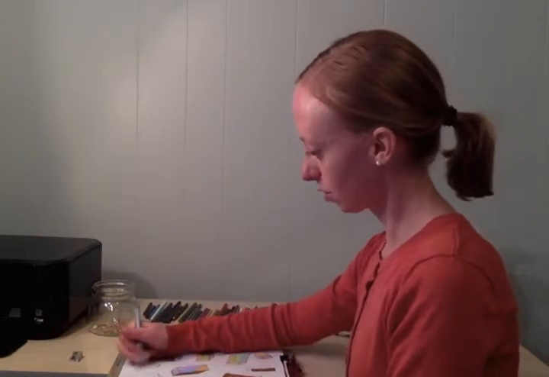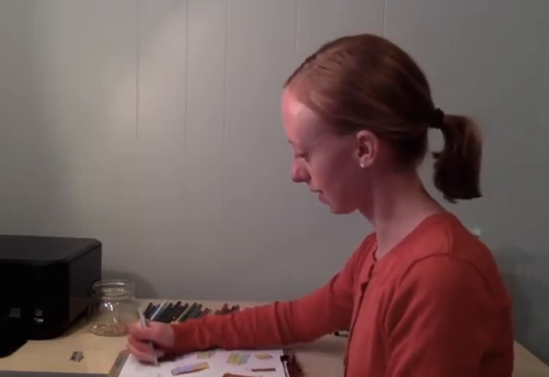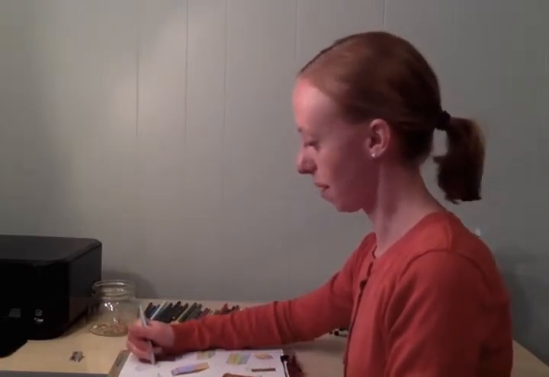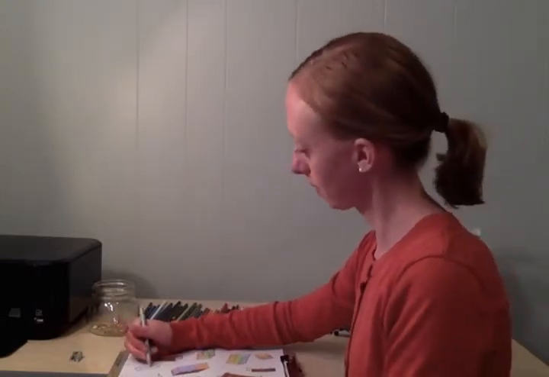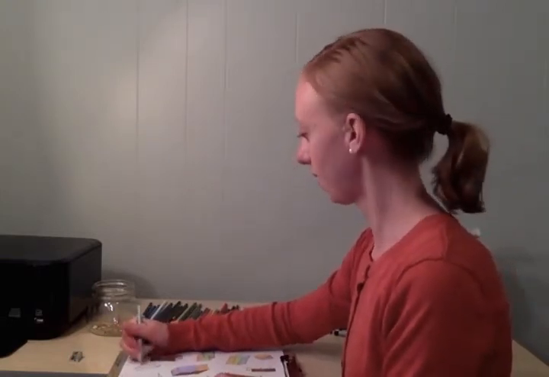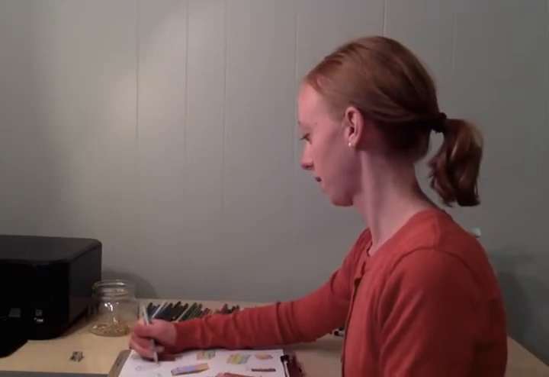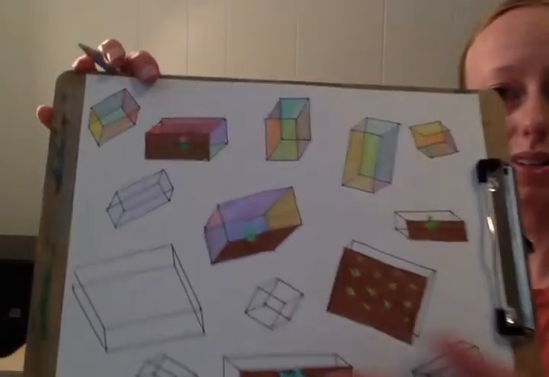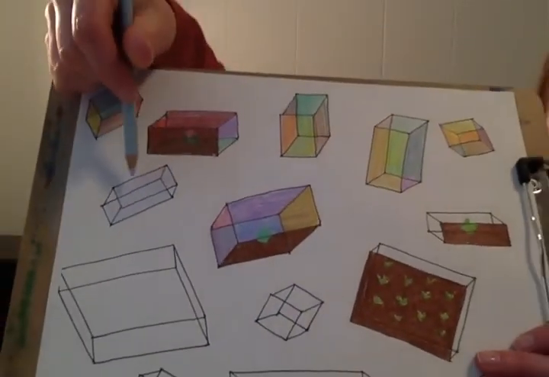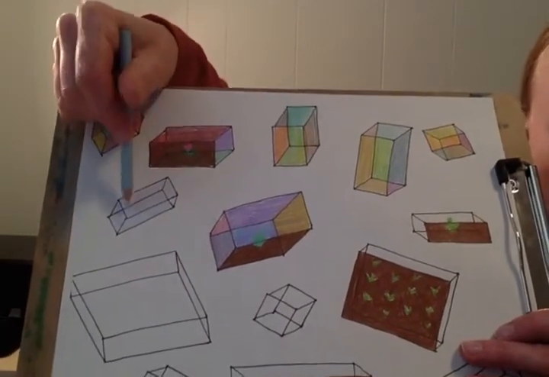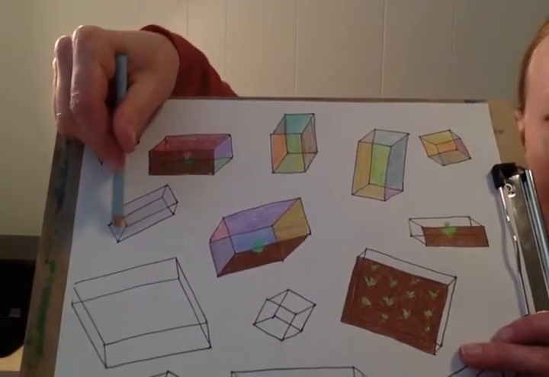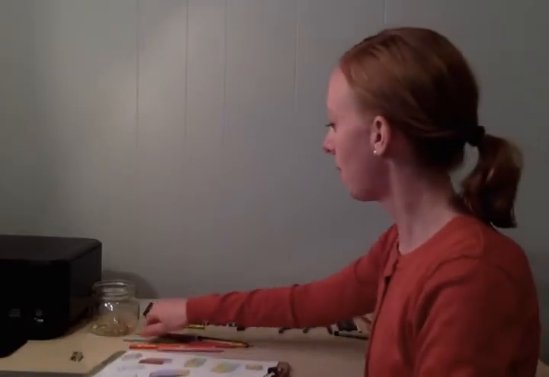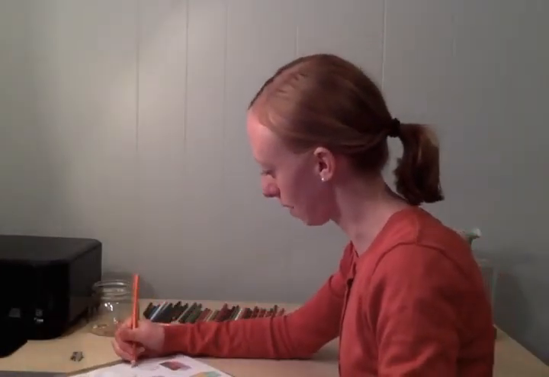Now, I'm going to try one where I do the exact same color for the 2 shapes that are opposite each other. Let's see how that looks. So here I did, well, it's hard to see probably, but it's such a light blue, but this rectangle and the one behind it are exactly the same blue. Now I'll look for two more shapes that are the same and do them the same color.